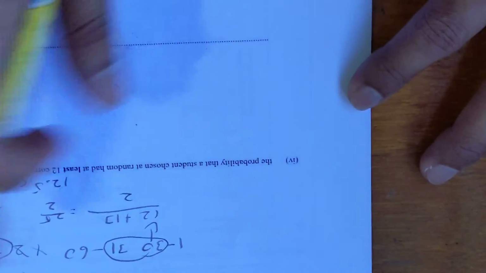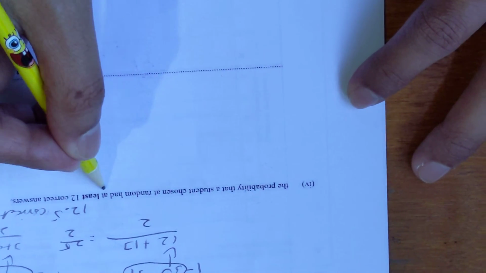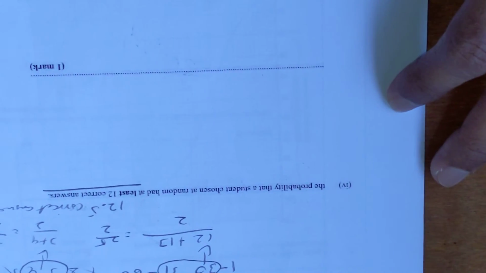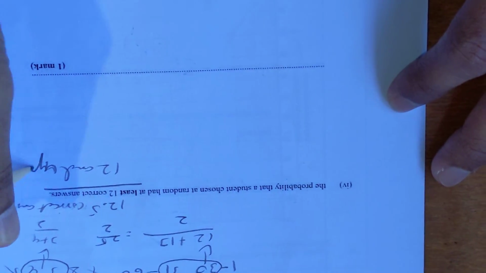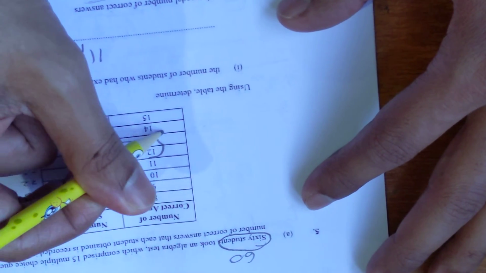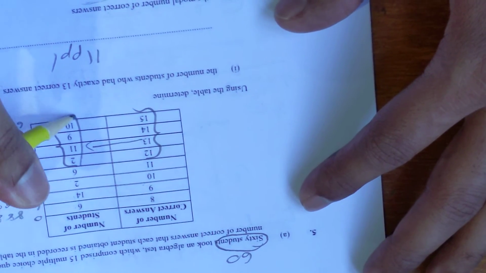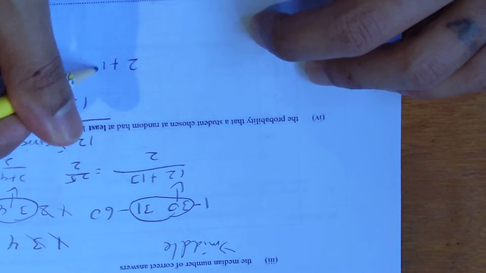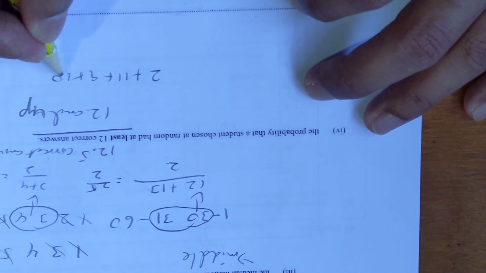The last part, like I said, they always tend to bring up probability. The probability that a student chosen at random had at least 12 correct answers. You have to know what the English means. At least 12 means 12 and up. So 12 and up means, looking at my table, this is 12 and up here. Those are the marks that scored 12 and up. I want the people. So these are the people here that scored 12 and up. So I add up those numbers. I just write it down: 2 plus 11 plus 9 plus 10. Those are the students that scored 12 and up. 11 plus 9 is 20, 32.